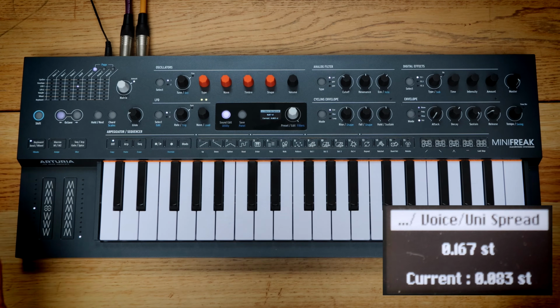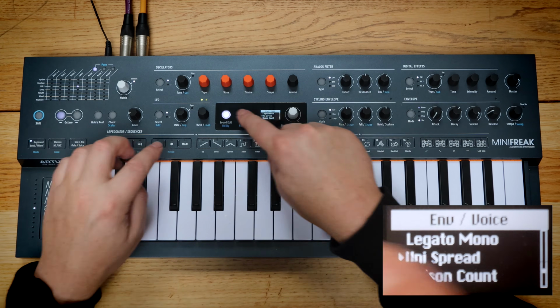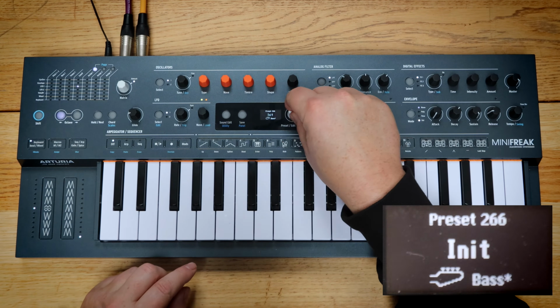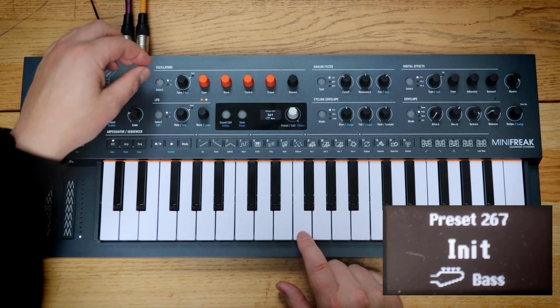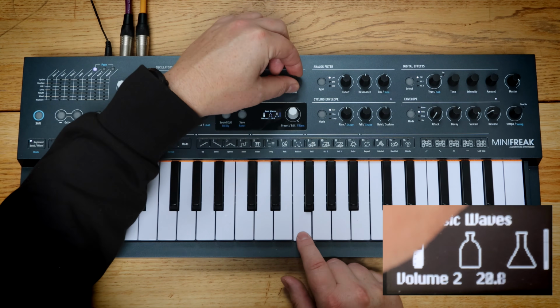Let's just do one other. Let's do a really simple pad, shall we? Let's use 2 oscillators this time. So let's go back into the oscillator 1, oscillator 2, turn it up.